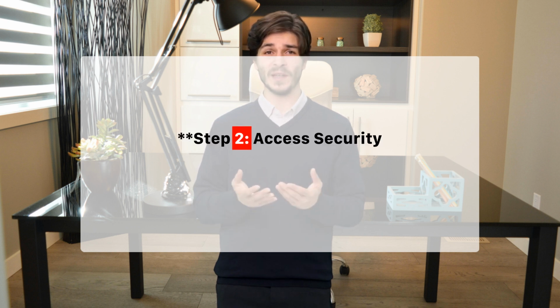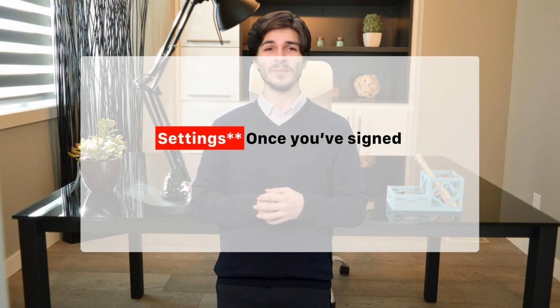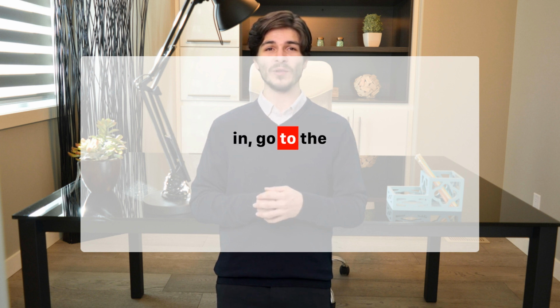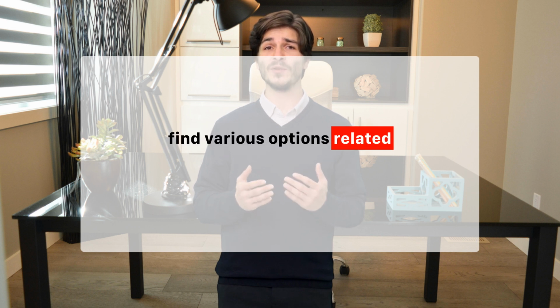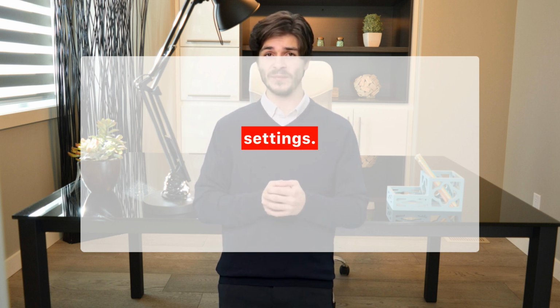Step 2. Access security settings. Once you've signed in, go to the left sidebar and click on Security. Here, you'll find various options related to your account's security settings.